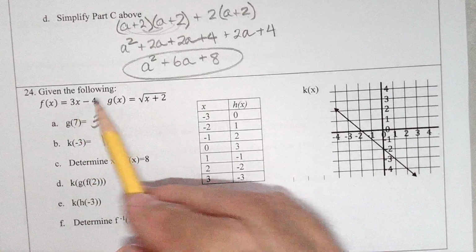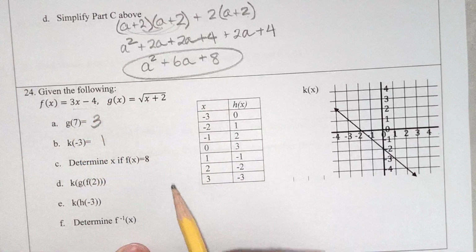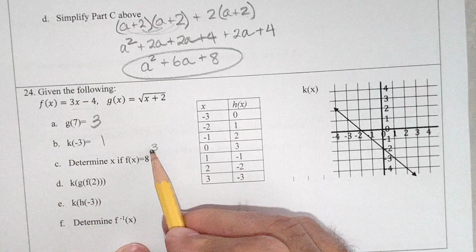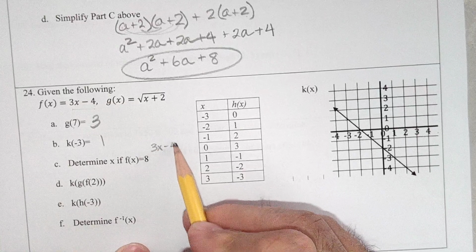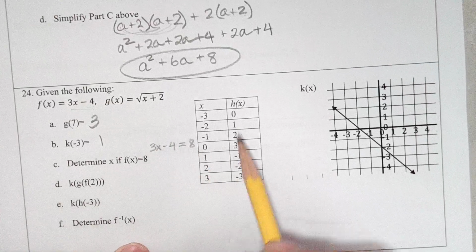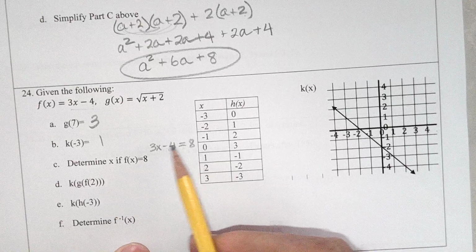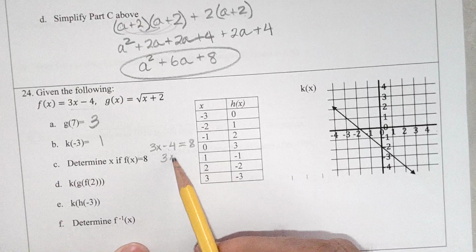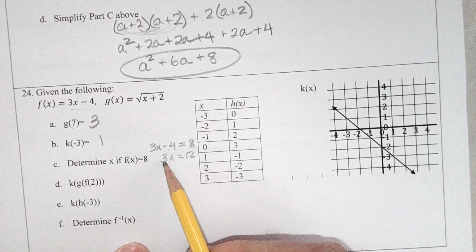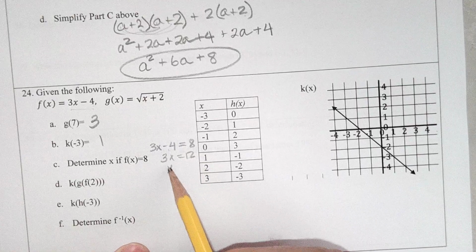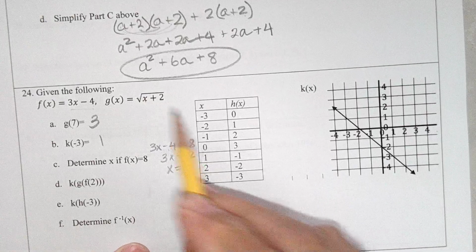What value makes this equal 8? So we've got 3x minus 4 equaling 8. So we add 4. We get 3x equals 12. Divide by 3, and we get x equals 4.